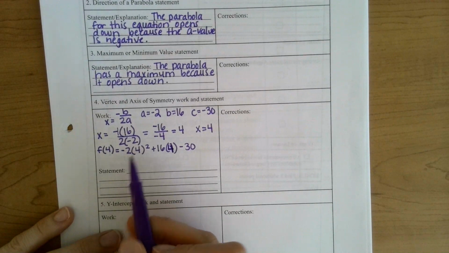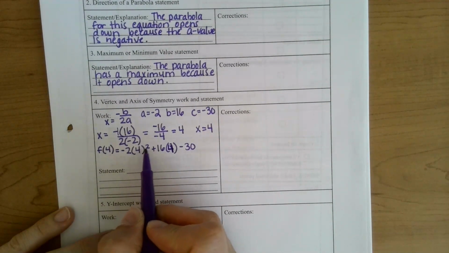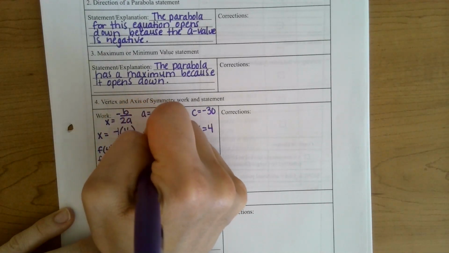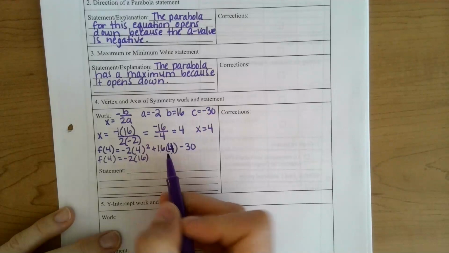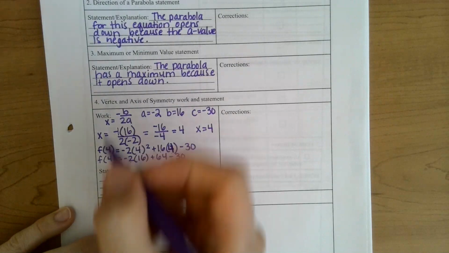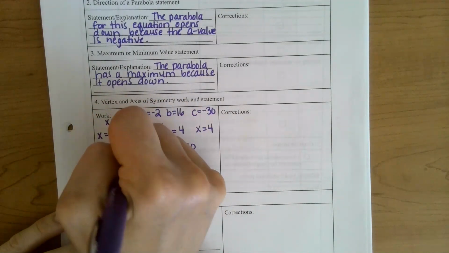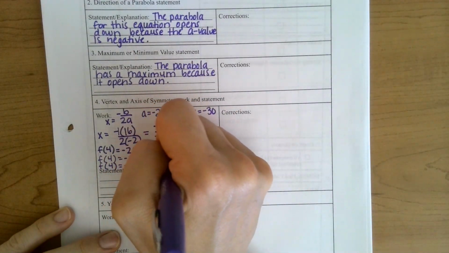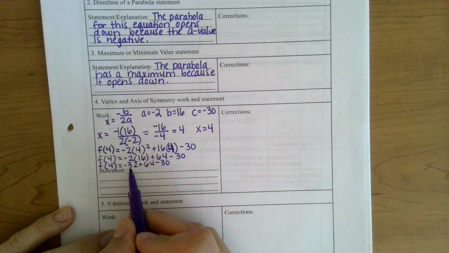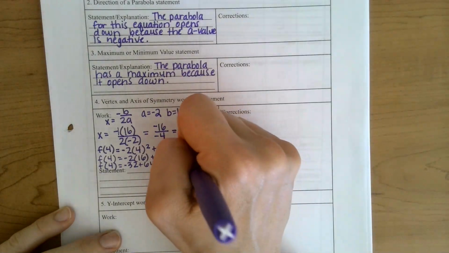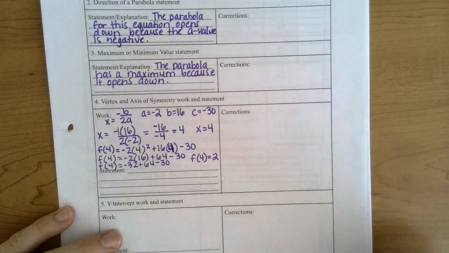All right, then solve for it. Remember to always do exponents first, so we would do 4 squared, negative 2 times 16, and then 16 times 4 is 64. Then negative 2 times 16 is negative 32, plus 64 minus 30. So negative 32 plus 64 is 32. 32 minus 30 is 2. So f of 4 equals 2.